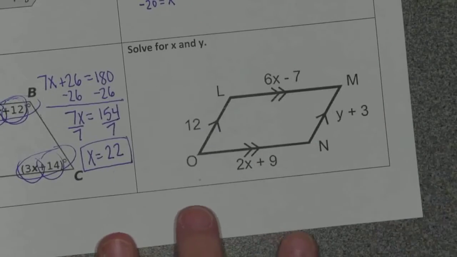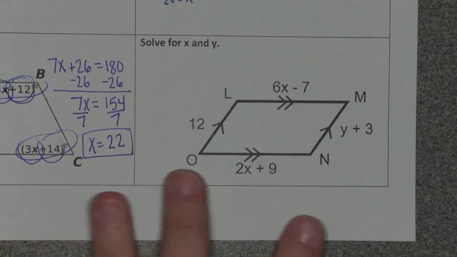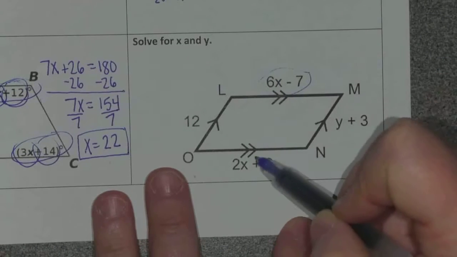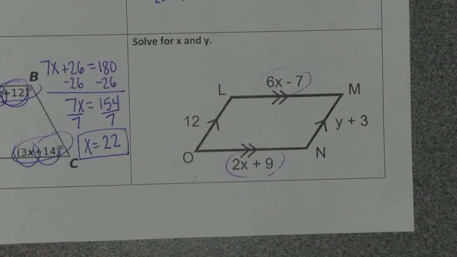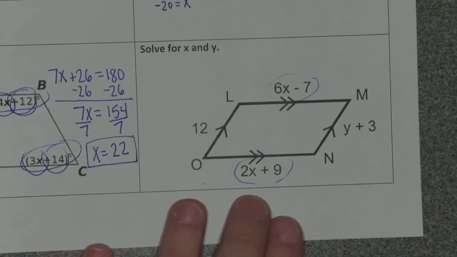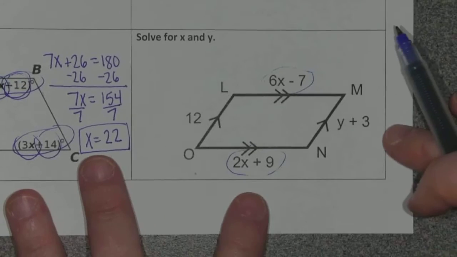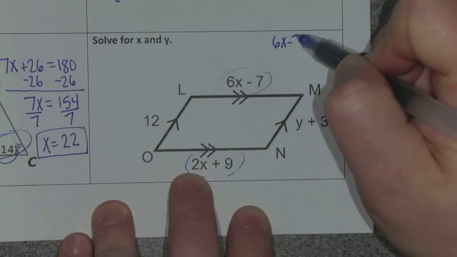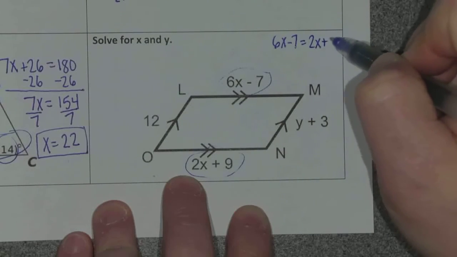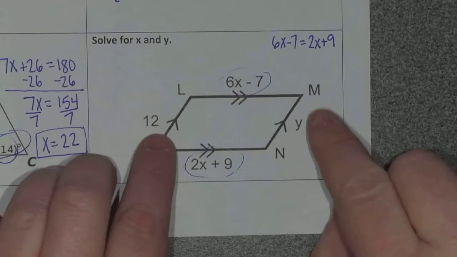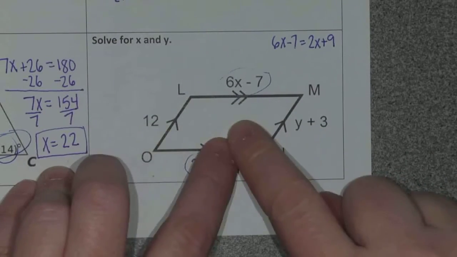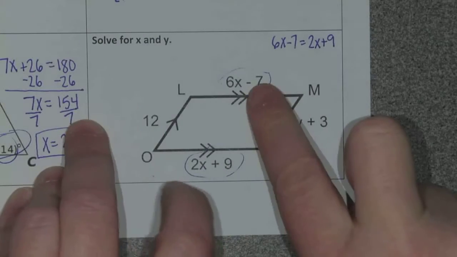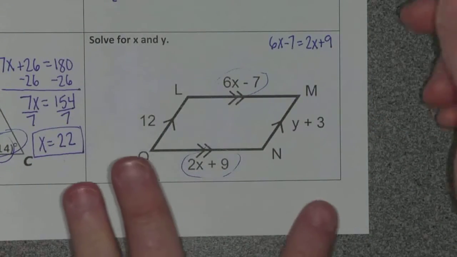All right, last example today is showing us the sides of the parallelogram. And does anybody remember what we said about opposite sides of the parallelogram? Opposite sides are congruent as well as parallel, but they're congruent, which means they're equal to each other. So I can go 6x minus 7 and equal it to 2x plus 9. Okay, and then I can deal with these ones in just a minute, right? Because these are a totally different set of sides. So I just want to compare like sides together. So I'm going to do the 6x minus 7 equals 2x plus 9, and I'm going to solve it.